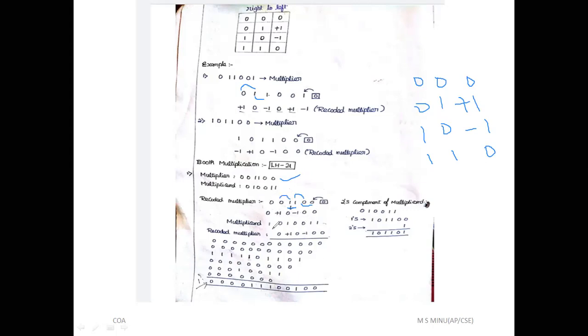And next, automatically you have to take a multiplicand and a multiplier and write it. So first you have to do a normal multiplication, and if minus 1 comes, what you have to do is take the 2's complement of the multiplicand. So what is the multiplicand here? 0 1 0 0 1 1.